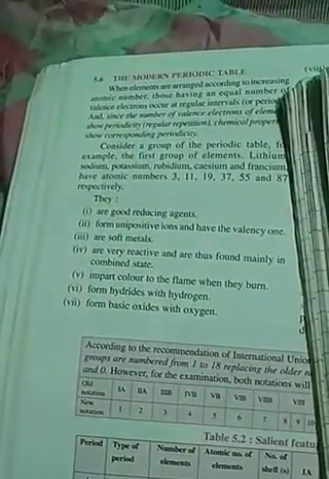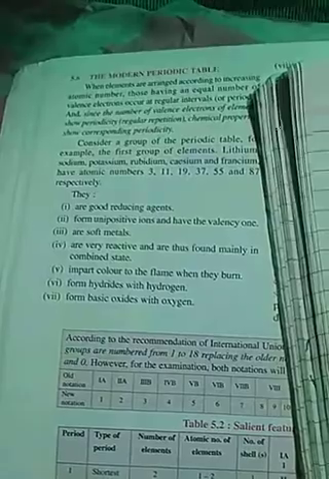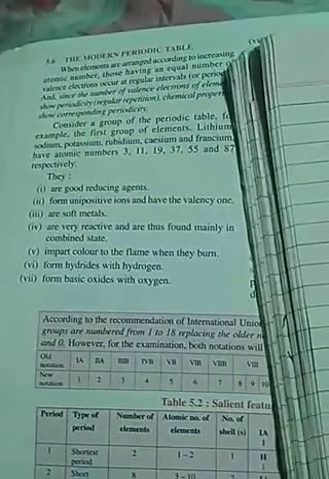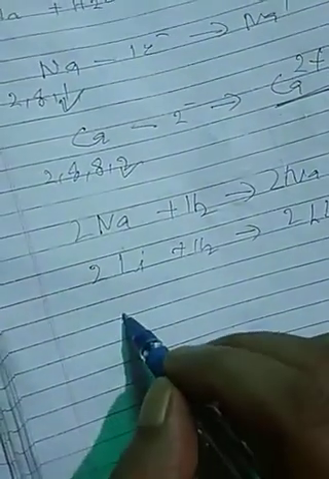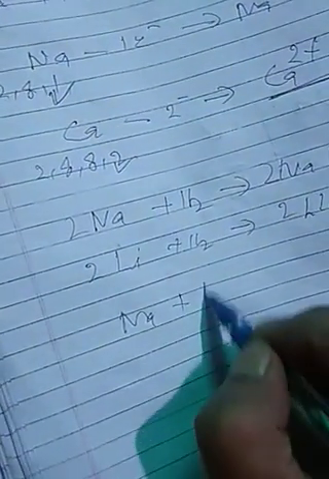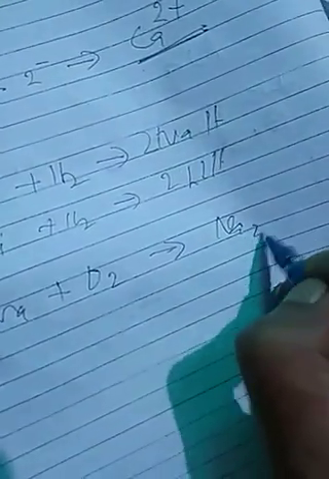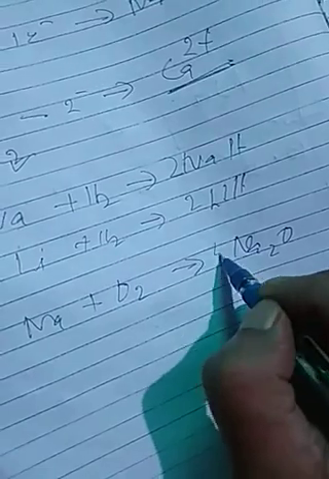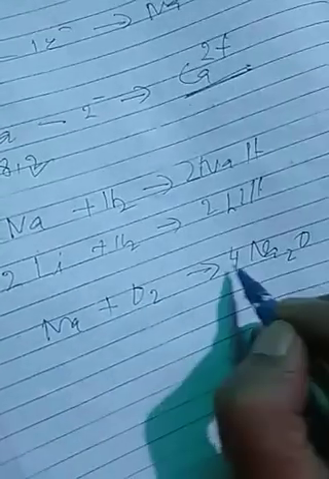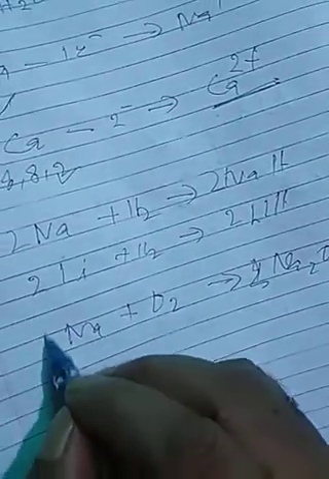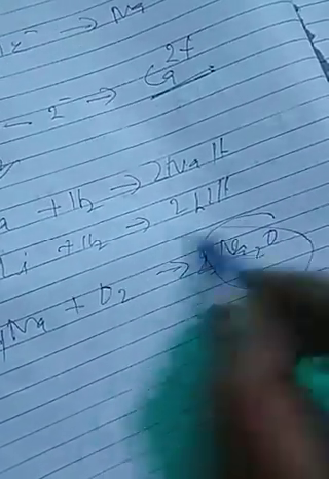They form basic oxides with oxygen. Now the question arises, what are basic oxides? See here, sodium, when it reacts with oxygen, forms sodium oxide. This sodium oxide is basic in nature.